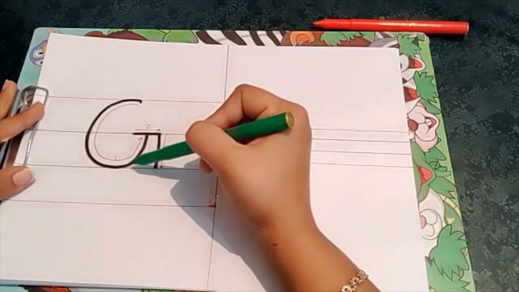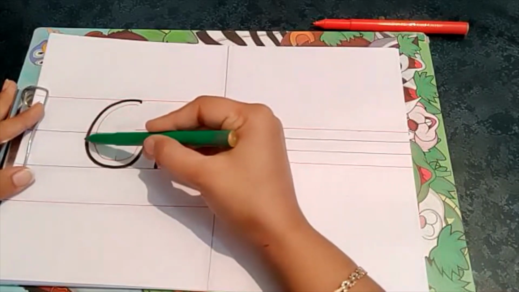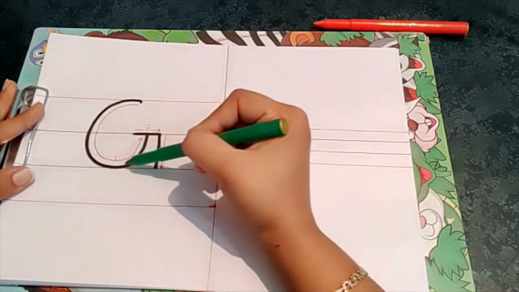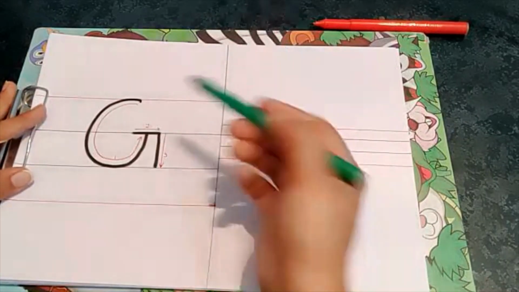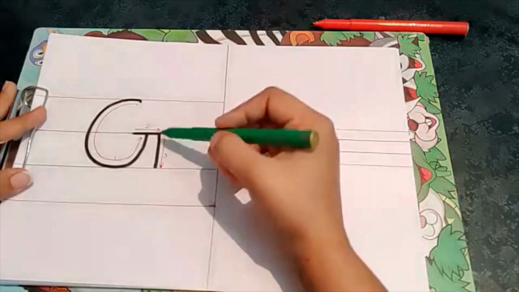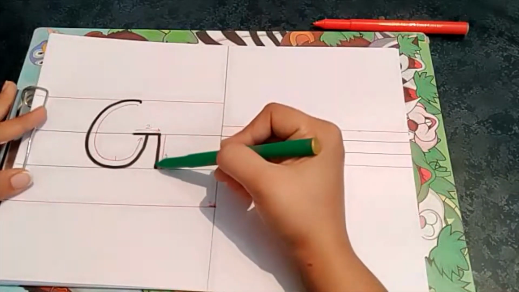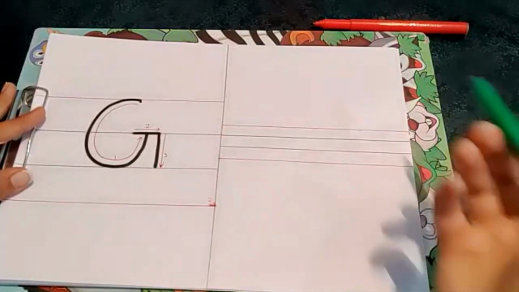But for letter G, you have to make a curve from the red line to the black line, going upwards to this black line, right? And then in the second step, we have to make a sleeping line, and then in the third step, we have to make a standing line. Letter G. Let's try it.